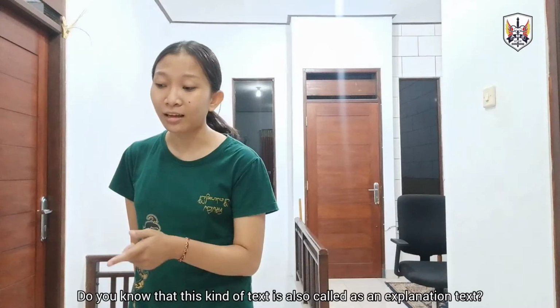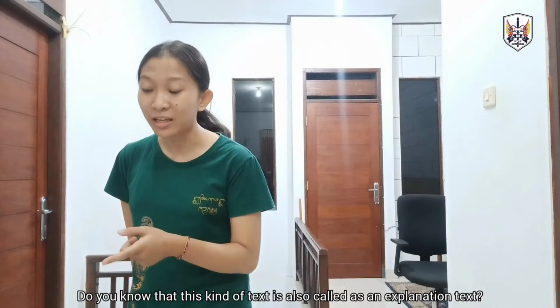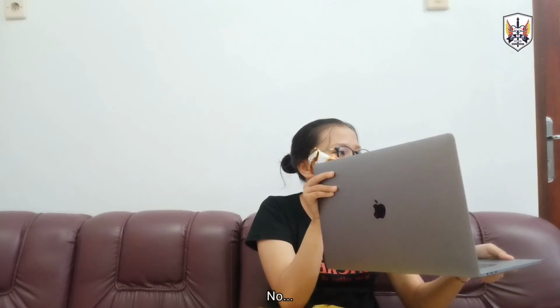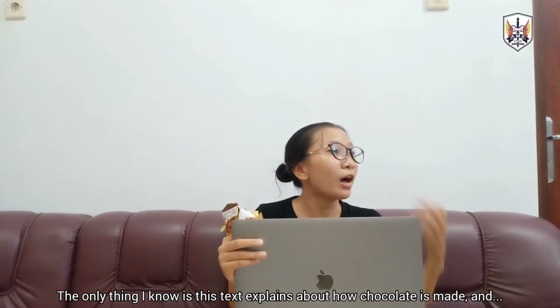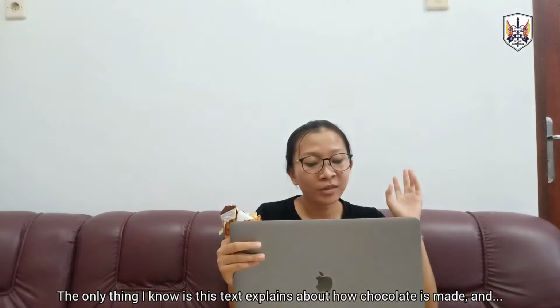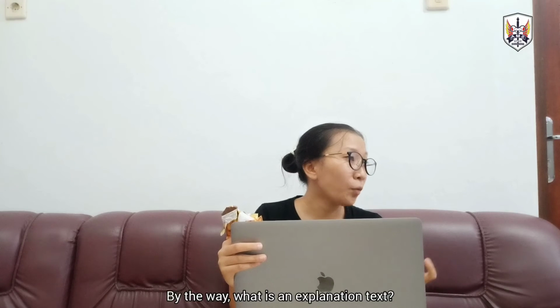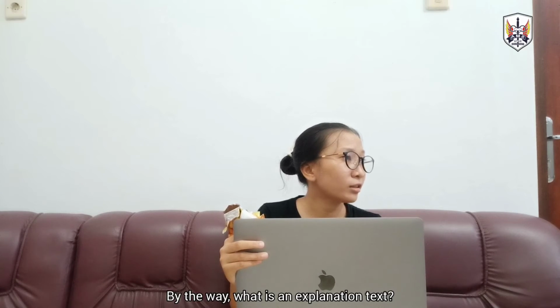Oh, do you know that this kind of text is also called an explanation text? No. The only thing I know is this text explains how chocolate is made and just that. By the way, what is an explanation text?